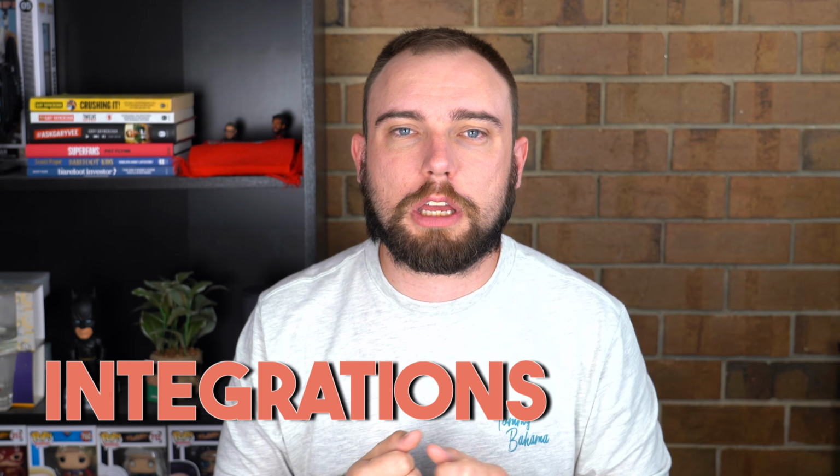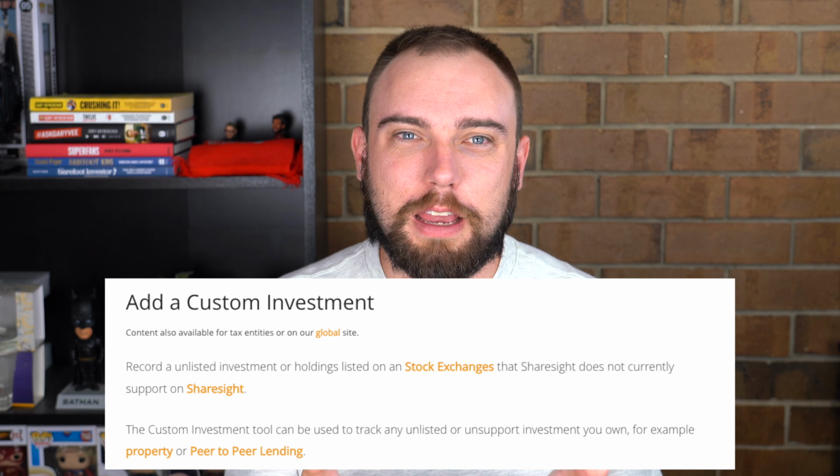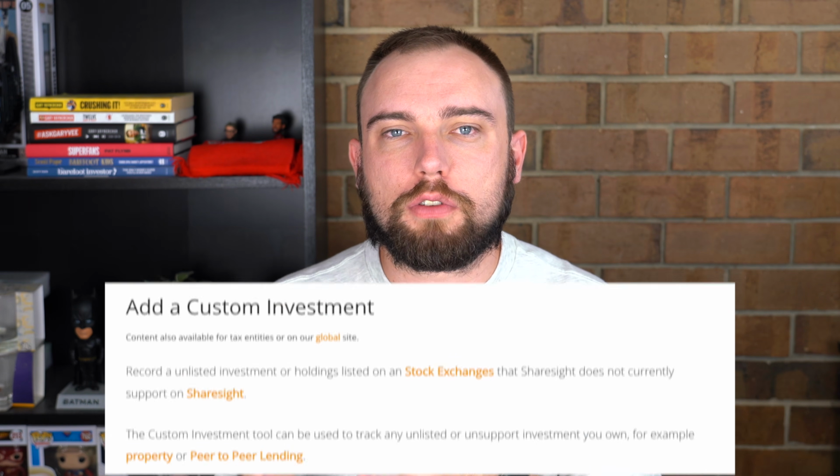But this is where your problem's going to be with Sharesight. It only integrates with 8 cryptos. So I don't really know why they even promote crypto as one of their offerings, because even the cryptos they integrate with are pretty archaic. And it just goes to show, it's like they slapped this on saying, oh yeah, we're going to do crypto portfolio management as well, and then just didn't really worry about it. You can add custom coins in there, but it's a lot of work. It's not built for crypto tracking.